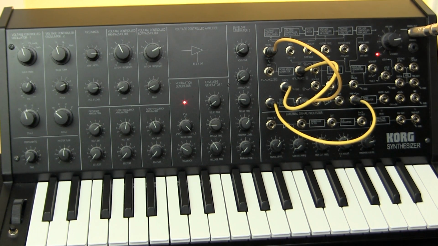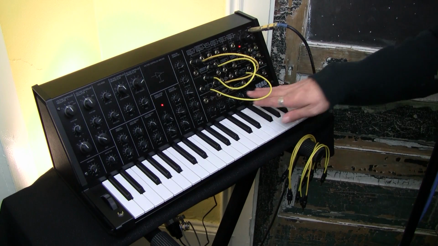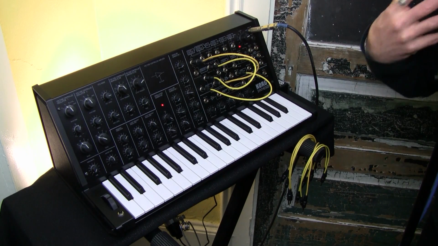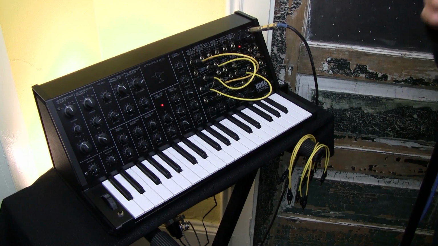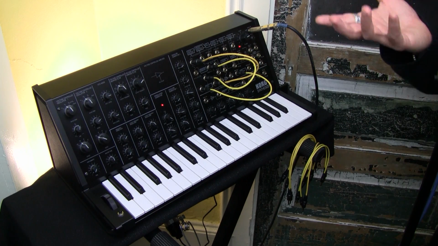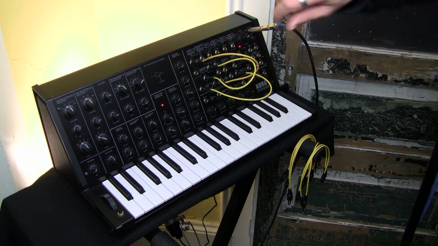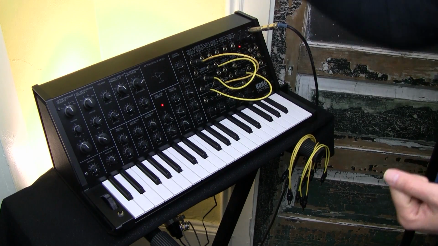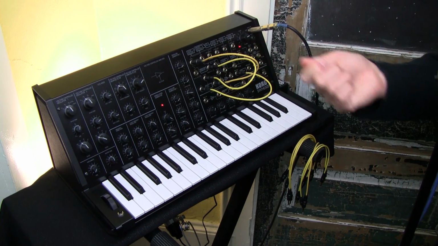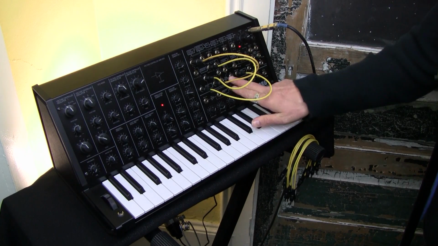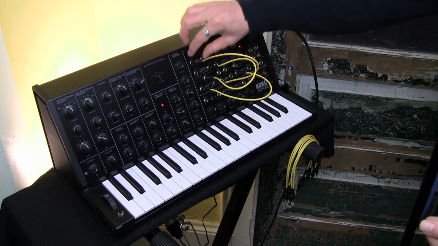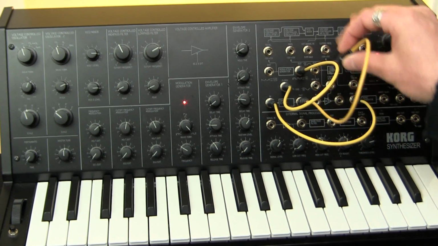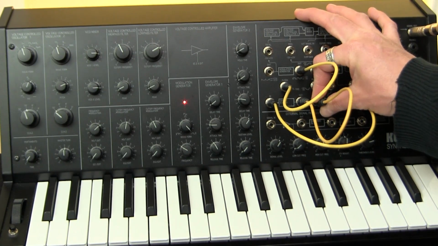It also, and this comes from the origin of modular synthesis, the VCA doesn't just control audio signals, it also controls voltages. So in the same way that you turn up the volume of an audio signal, you can turn up the amplitude of a voltage signal. And so that's one of the great things you can use the VCA for. Let's take the output from the sample and hold and put it into the input of the VCA.